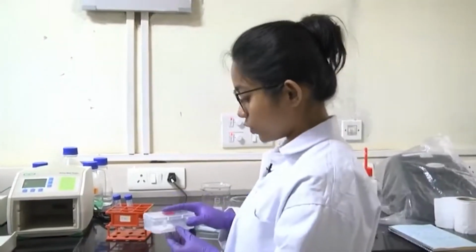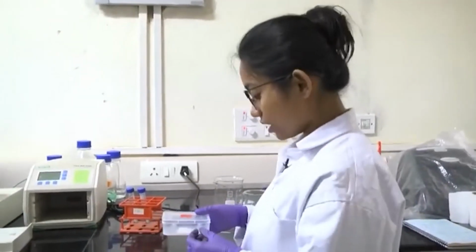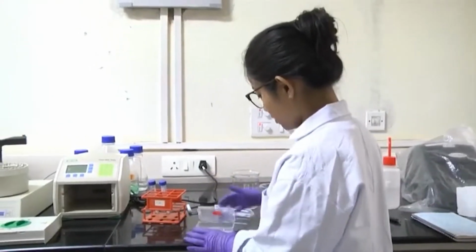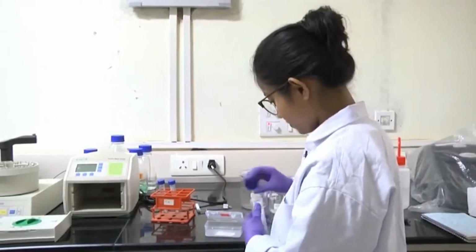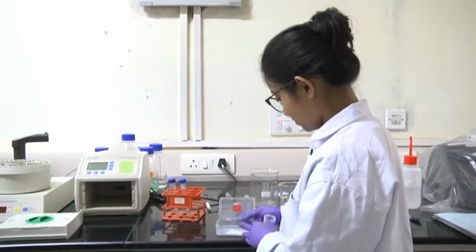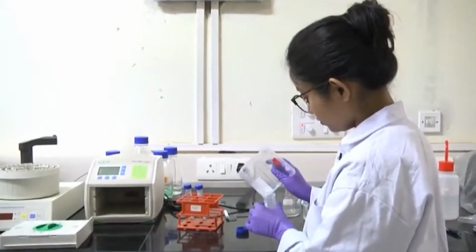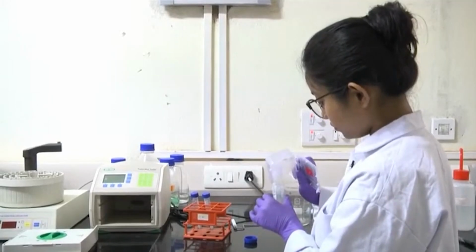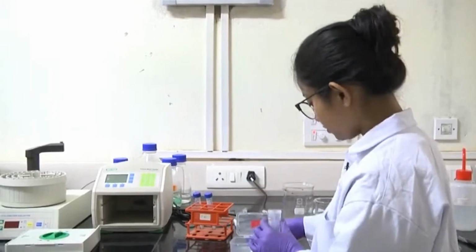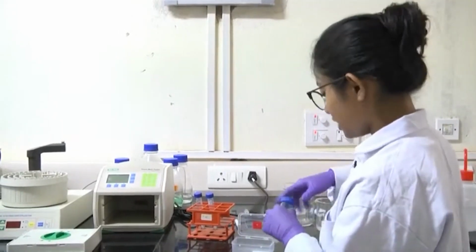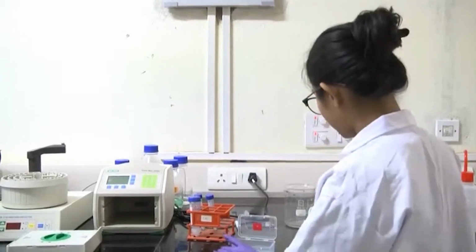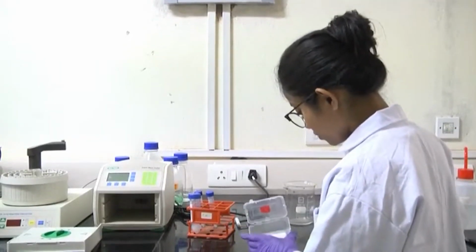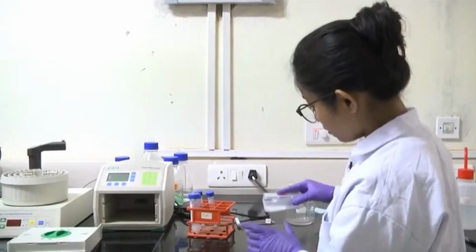So, it is 2 hours now and the blocking is done. I will remove this skim milk from the membrane. Then I will wash the membrane with 1x TBST buffer, the same buffer which we used to dissolve our skim milk.